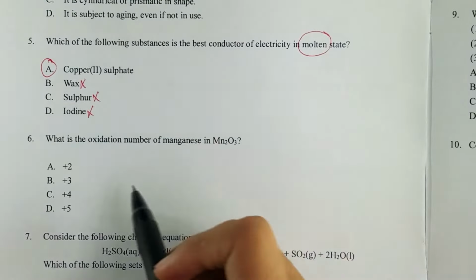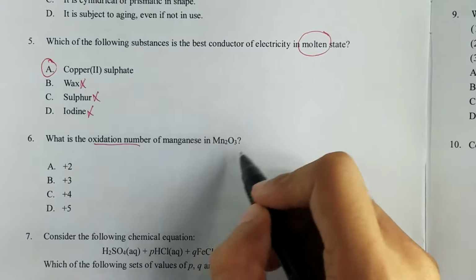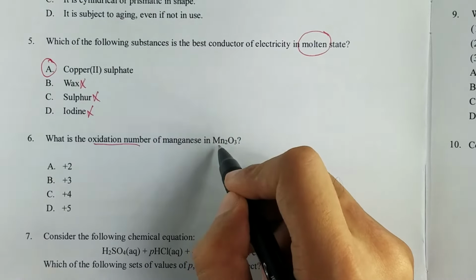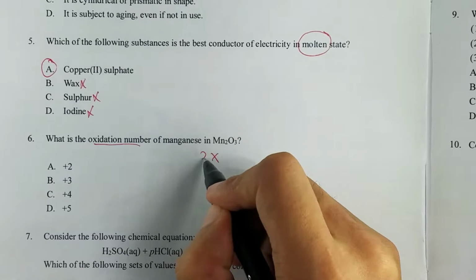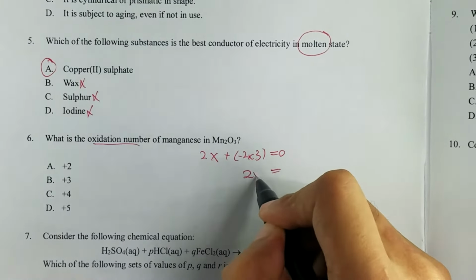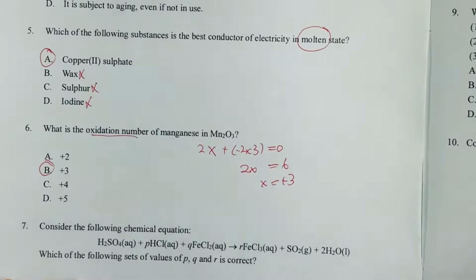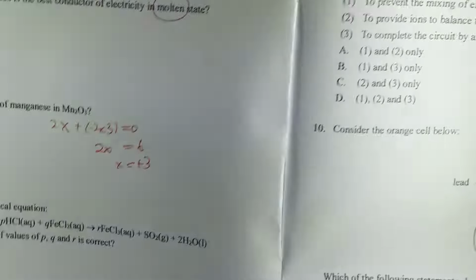All right, moving on to question 6. Oxidation number of manganese in manganese oxide. So we let manganese be X, so 2X plus negative 2 times 3 equals to 0. So 2X equals to 6, so X equals to positive 3. All right, moving on to number 7.